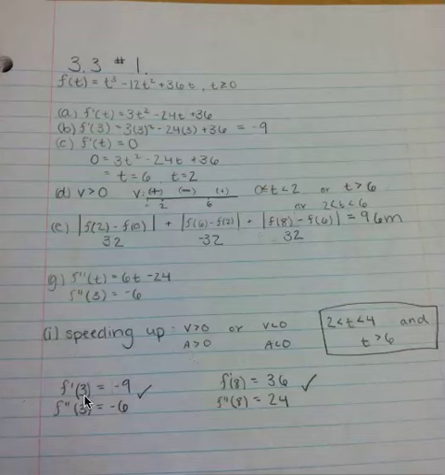So I plugged in 3 into both of the equations, and they were both negative, so that shows that it was speeding up, just in the negative direction. And then here I plugged in 8, and it came out positive, so therefore it's speeding up when t is greater than 2 and less than 4, and when t is greater than 6. That's it.